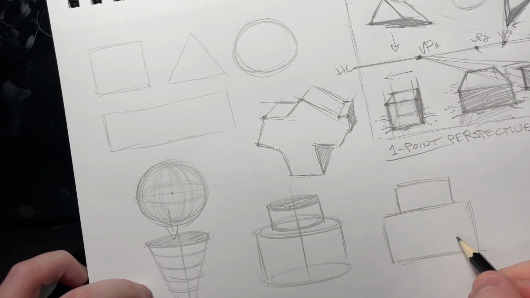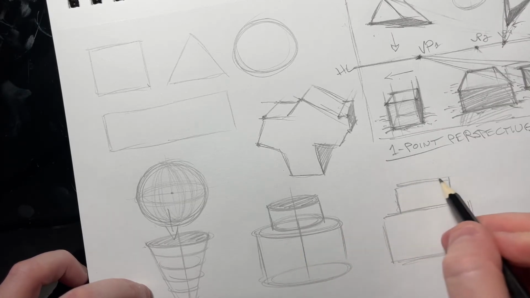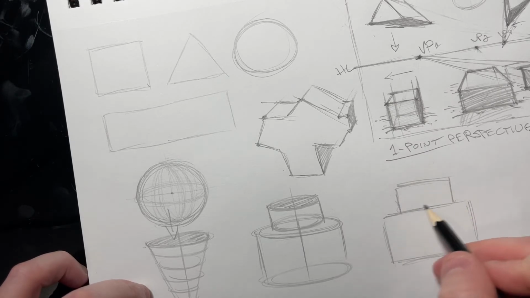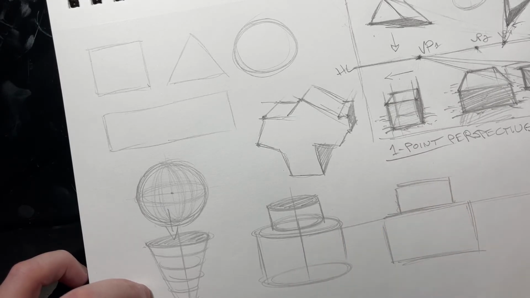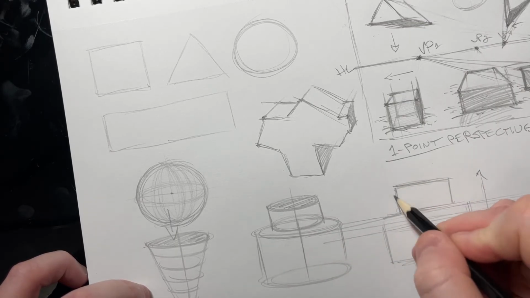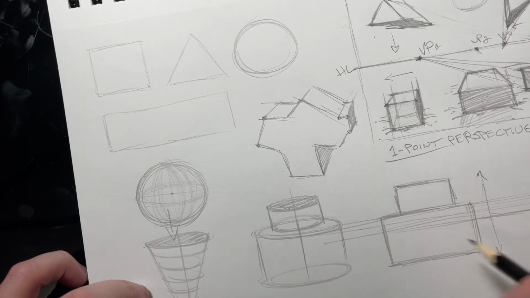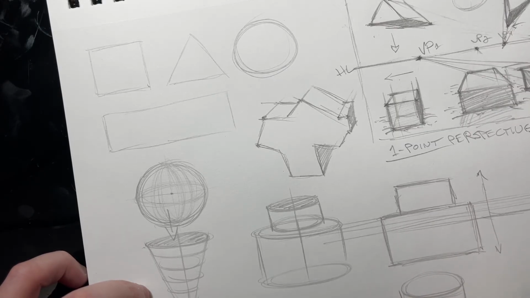Because the horizon line is, well, if I was looking directly at it, I'd still see a little bit of the top perhaps, or a little bit of the bottom. Maybe the horizon line's right down the middle of this total height. Somewhere around the center of that height would have me looking at these stacks of cake, and they'd be looking like rectangles, but they're actually cylinders.